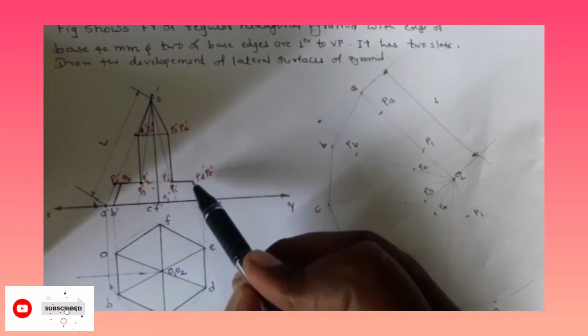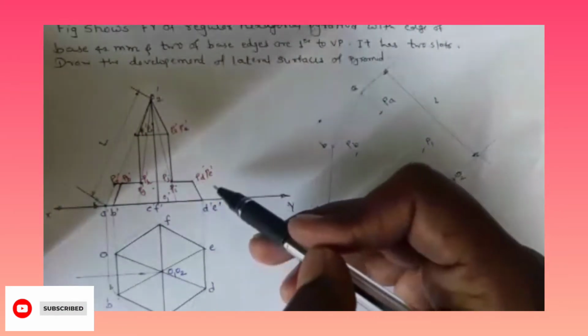Now next PD and P. On the similar lateral edges we are getting these points. Already we have projected these points here on this lateral edge that gives the true length. You take this distance and then mark it on the OD. So here, it will come here.